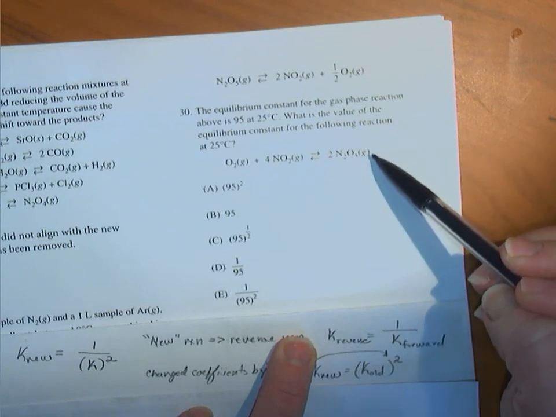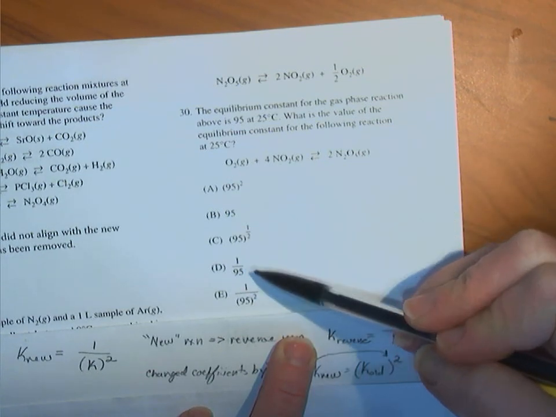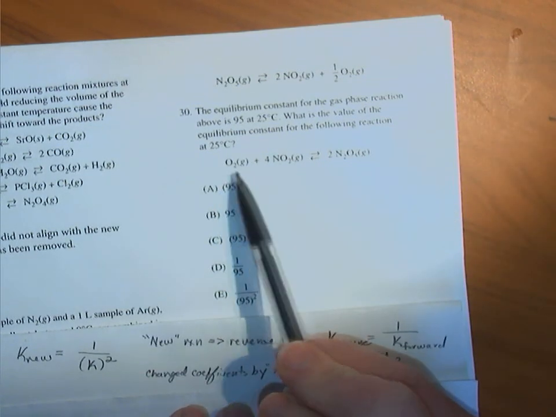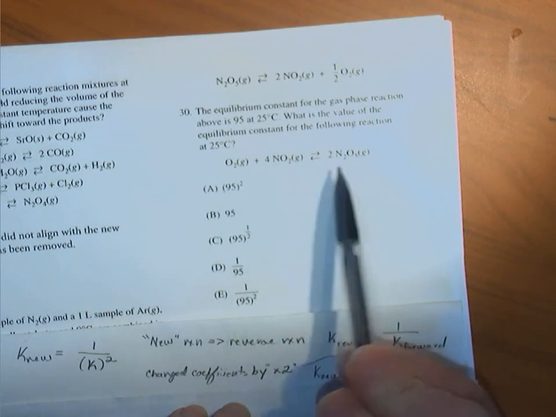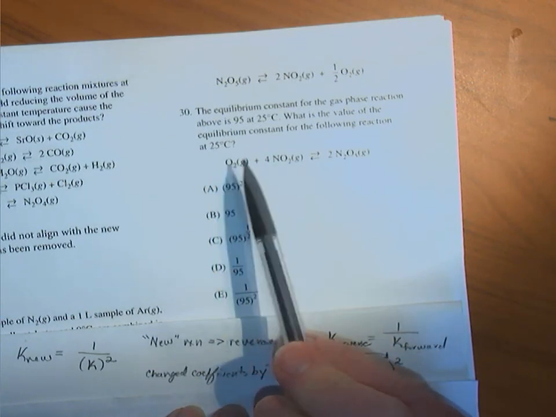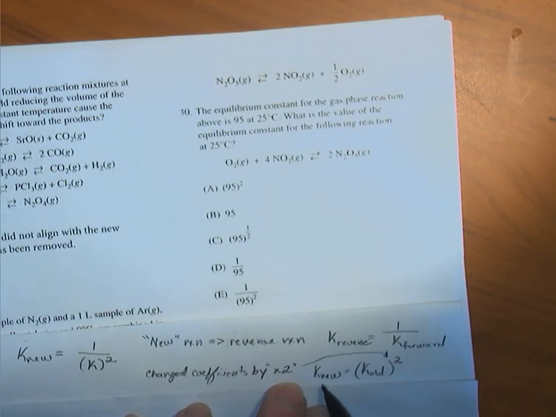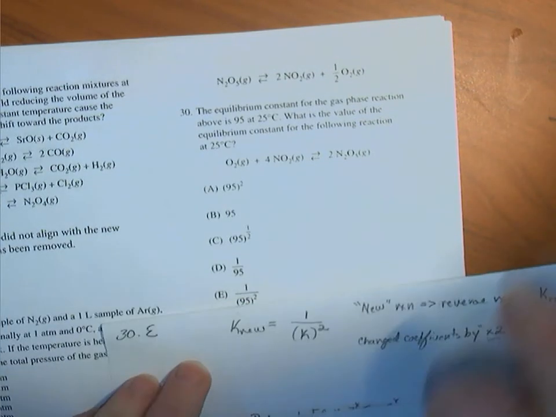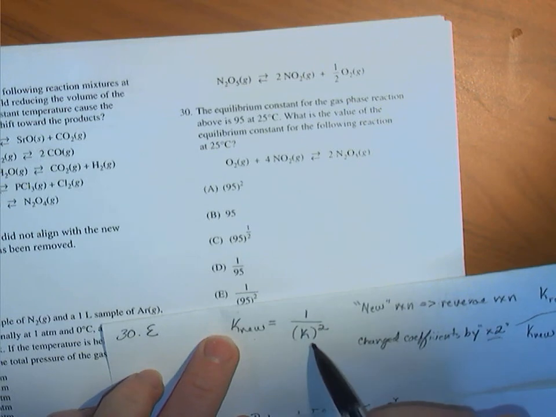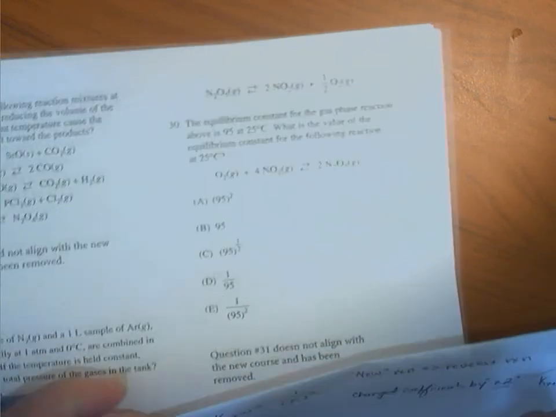But the question is, what about the other thing we're doing? The other thing that we've done besides reverse it is multiply all of the coefficients by 2. So the K of the new will have whatever we've done as an exponent. So the new K will be the inverse of the old K squared, and that is choice E.